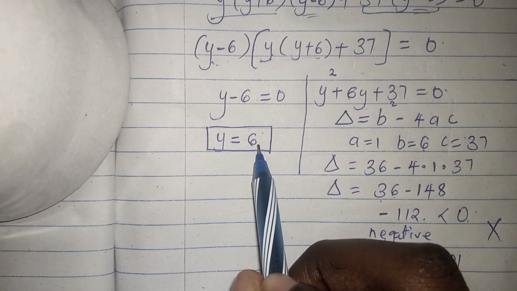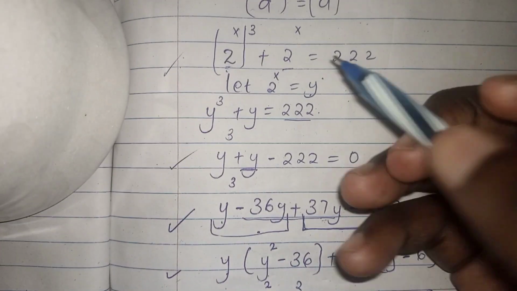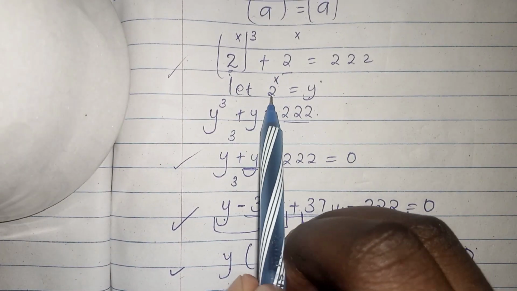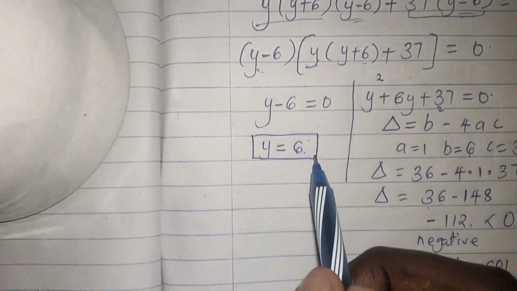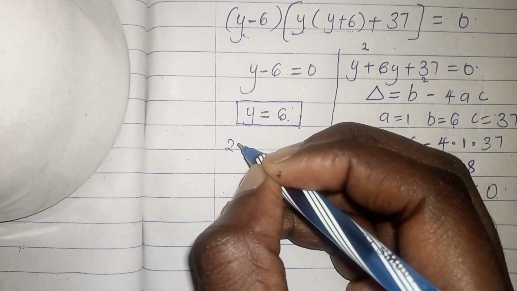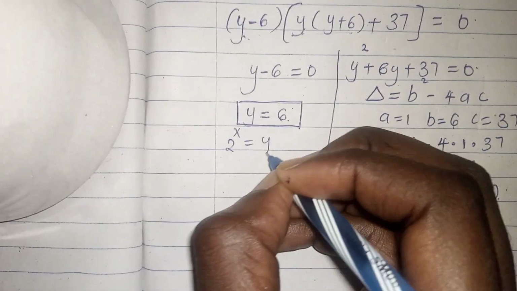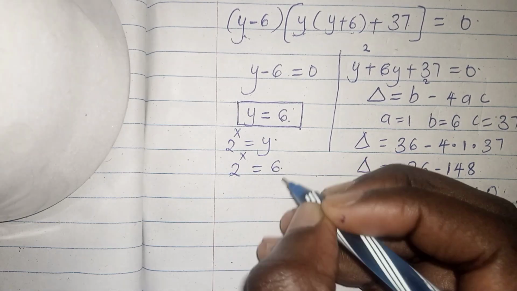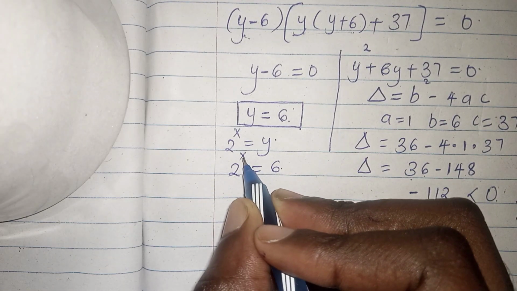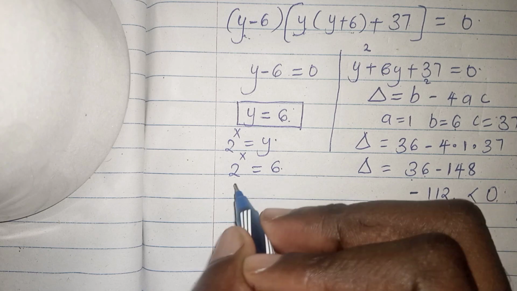But remember, earlier on we had said let 2 to the power of x is equal to y. And we have our y here as 6. So 2 to the power of x is equal to 6. We want to get the value of x, so we shall introduce log on both sides.